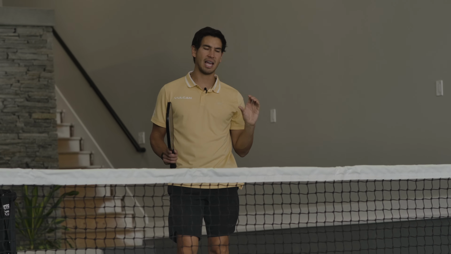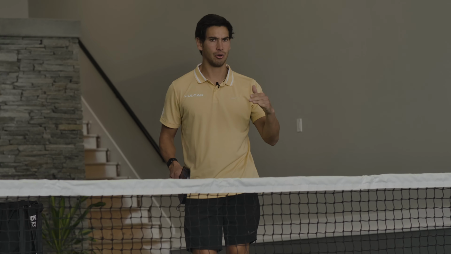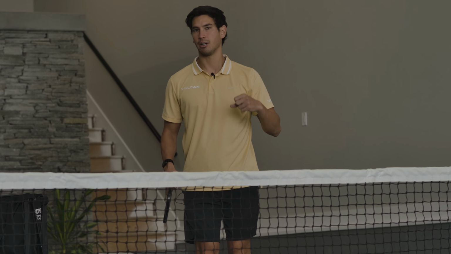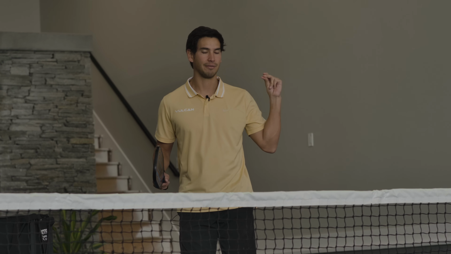So just the slightest mishit, these top players are going to take advantage of. If they don't do that, they're going to stay in these points for very long periods of time, and they don't want to do that. They want to take advantage of the opportunity when it arises.